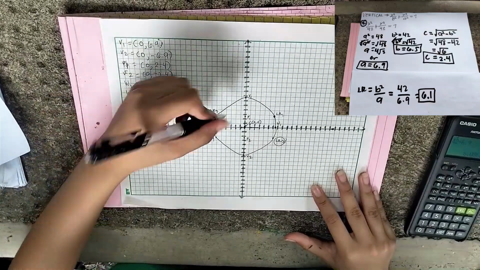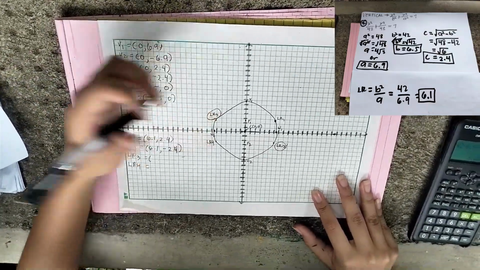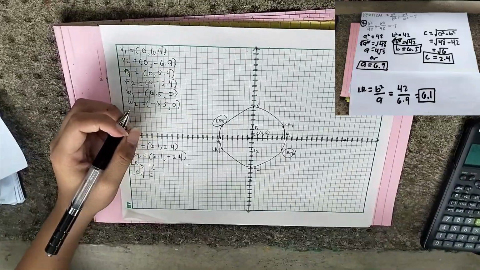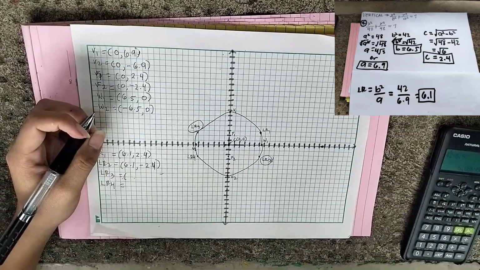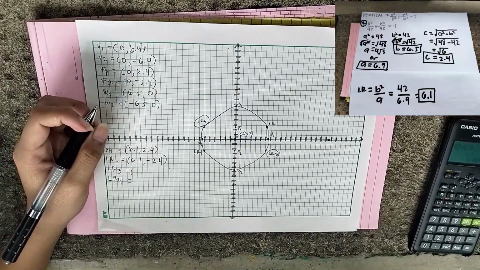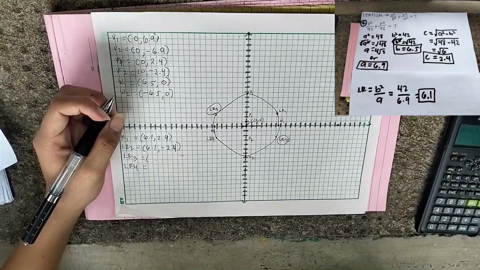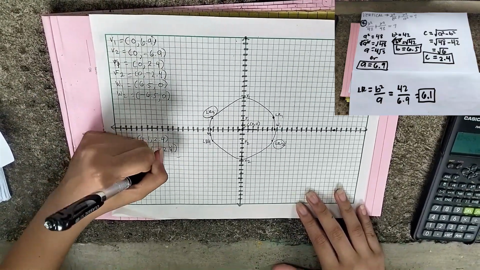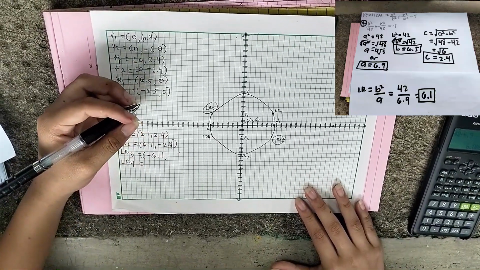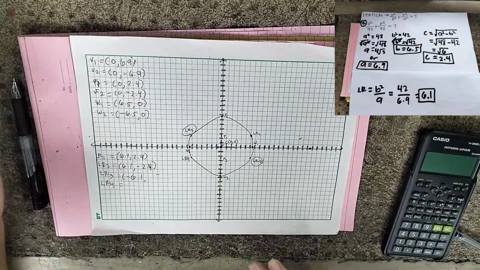Next, for our LR3, right here, and since it is aligned with the co-vertex in the left side, which is negative, it's gonna be negative. So first we have negative 6.1, and so guys, I made a mistake, so it's not 6.1.